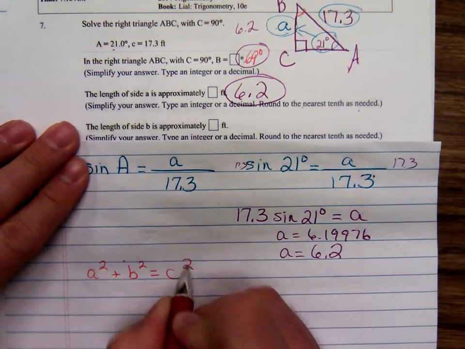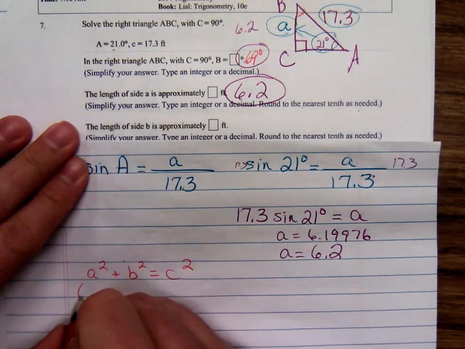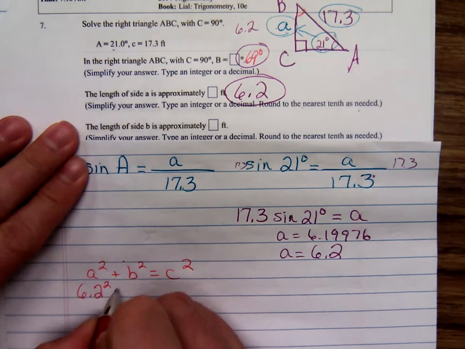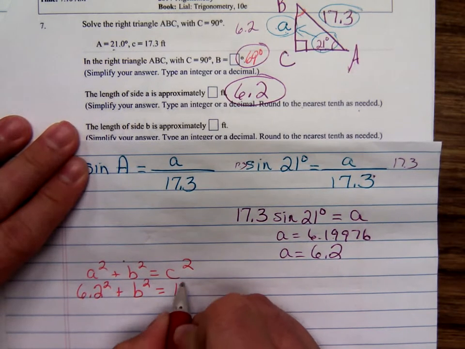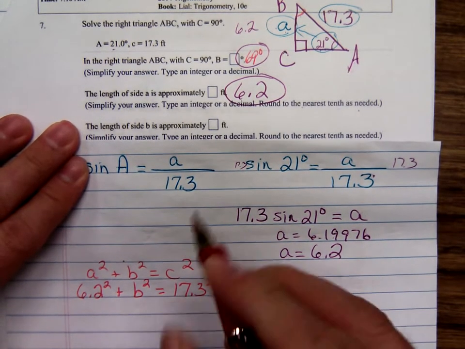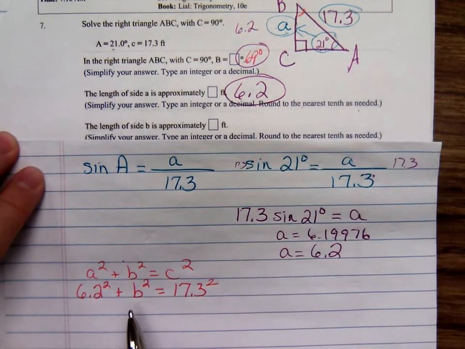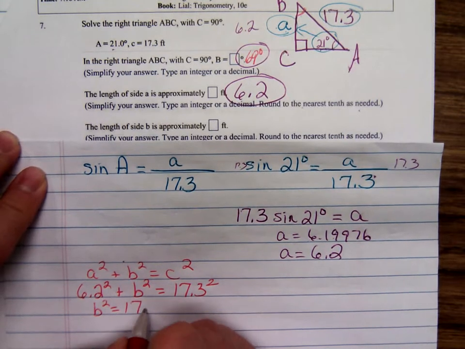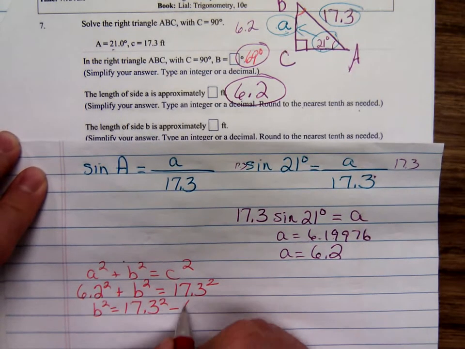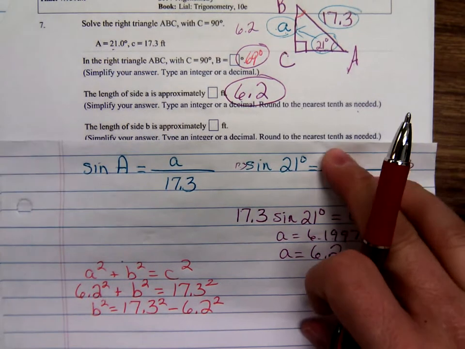So A was 6.2 squared plus, we're trying to find B squared. C is 17.3 squared. So I'm going to subtract that 6.2 squared, and then I'll take a square root.